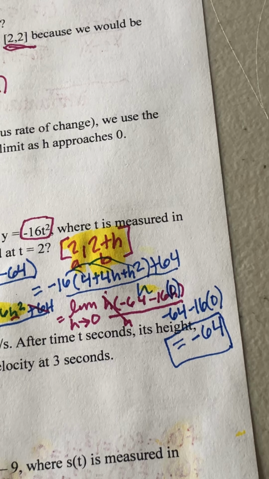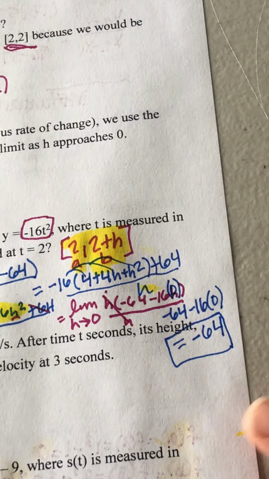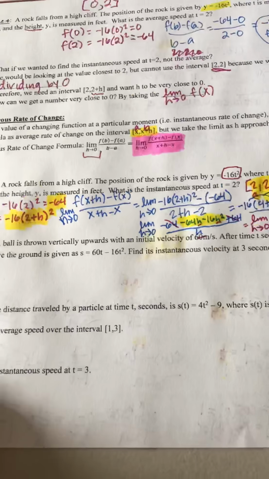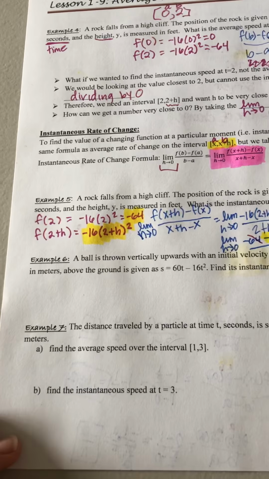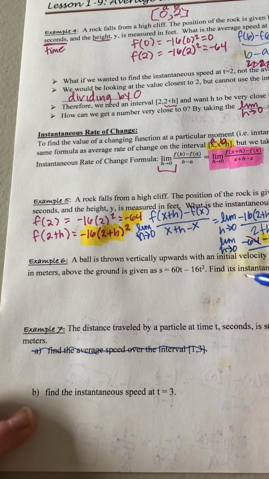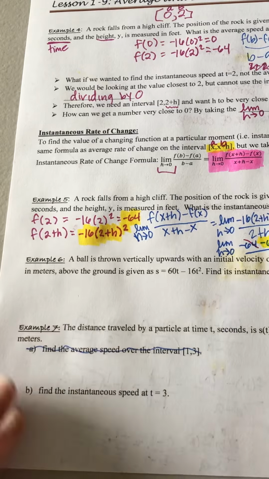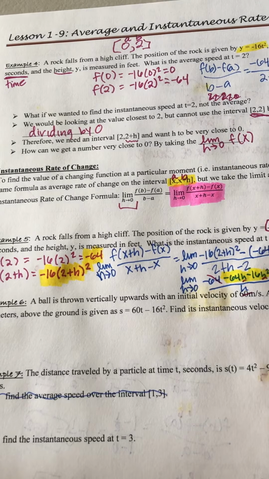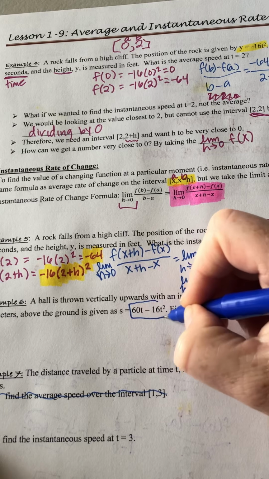All right, let's try a couple more so you can understand. I know this is a little bit longer of a video, but I'm going to skip the average speed so you can just see 2 more instantaneous examples. So let's do example 6. Our function is right here.